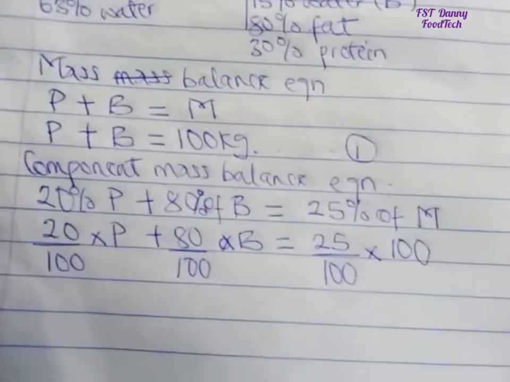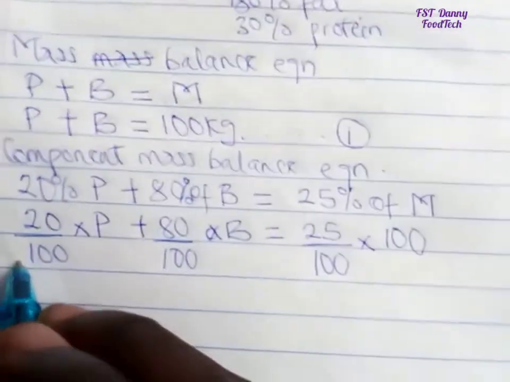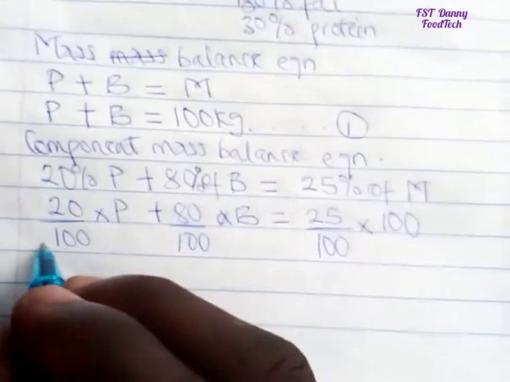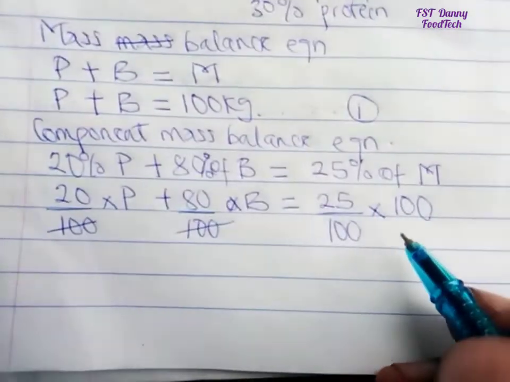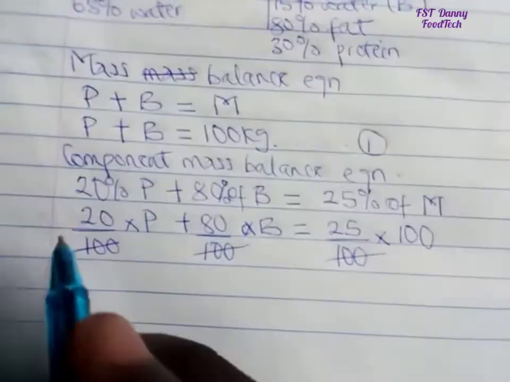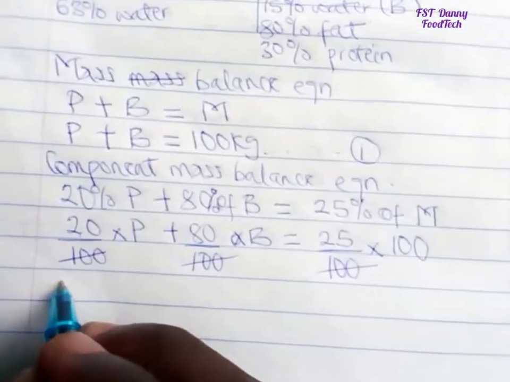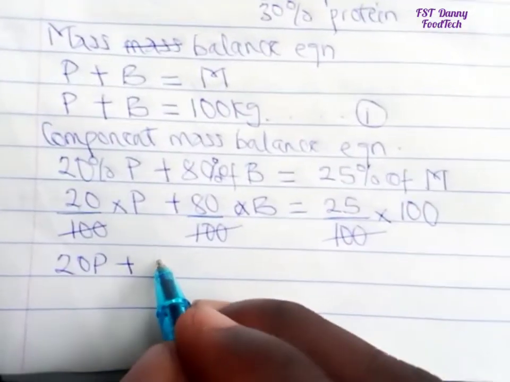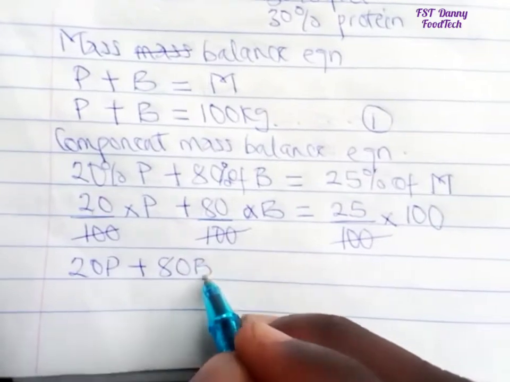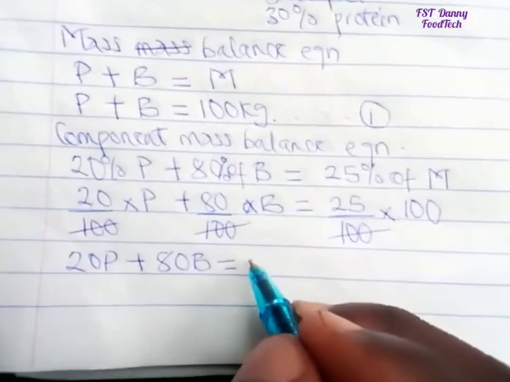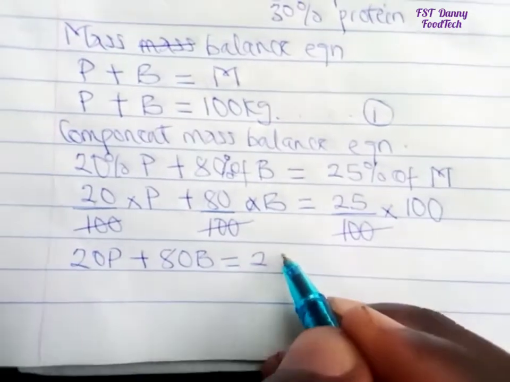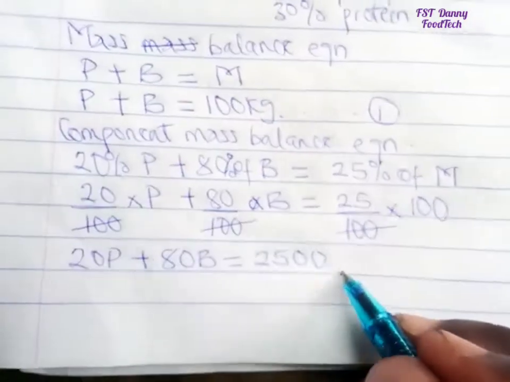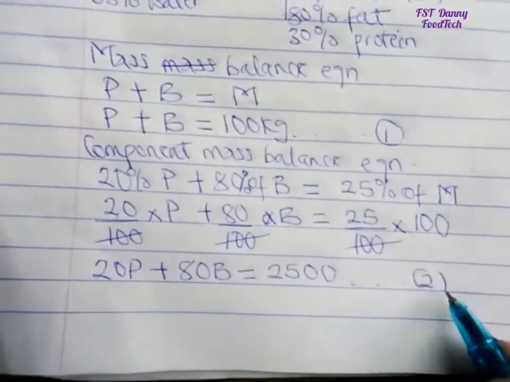And so what do we do next? Since we have 100 dividing here, dividing P and dividing here, and it is common, cancel it out. And so we now have 20 times P, that is 20P, plus 80 times B, that is 80B, is equal to 25 times 100, that is 2500. So we'll call this our equation 2.